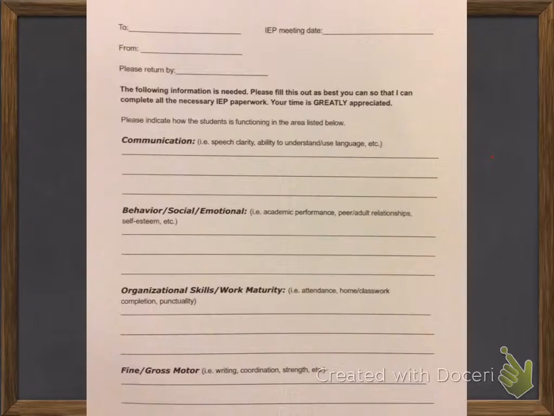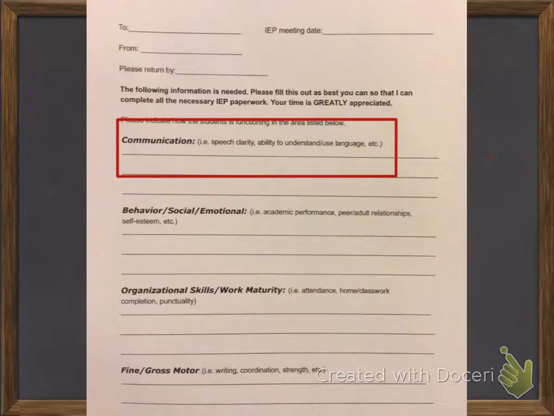First of all, let's take a look at what the areas are. The first area is communication. What we want here is to know if they can communicate their needs. Also, can they express their ideas clearly? Or can they participate in group and partner sharing? And can they listen for information?